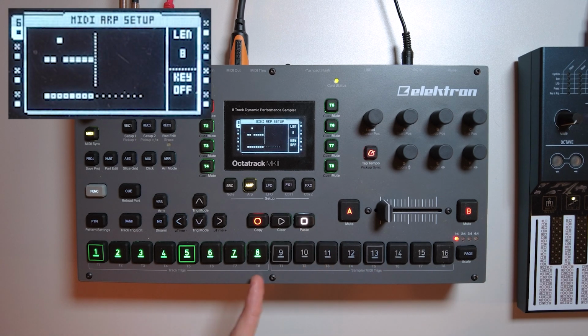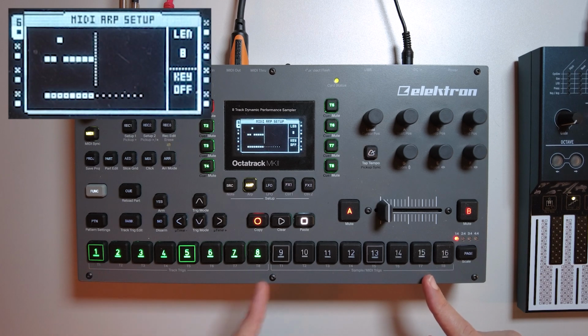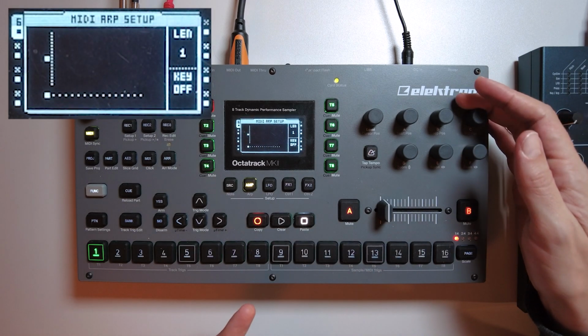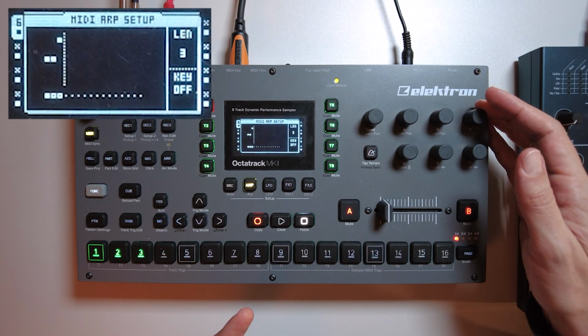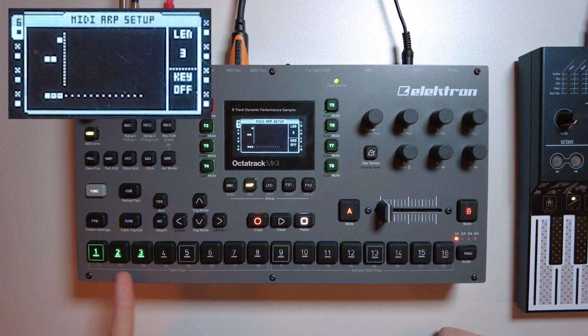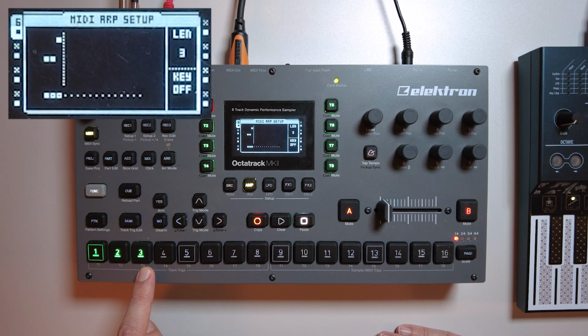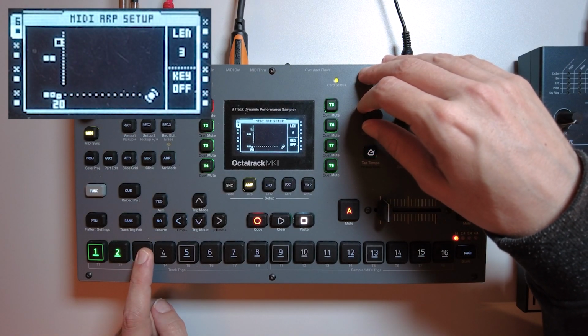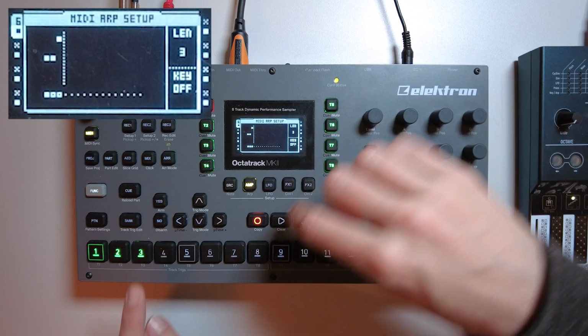You can see this loops around, if the ARP keeps playing for a longer time than this sequence would last. I can also adjust the length of this from 1 to 16 steps. So I could go rather short with 3 steps. So there would be kind of a 3 pattern recognizable, with this third note always being 1 octave higher, or maybe if I go 2 octaves higher, it'd be even more noticeable.